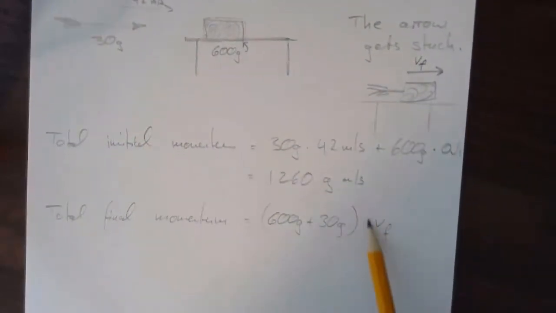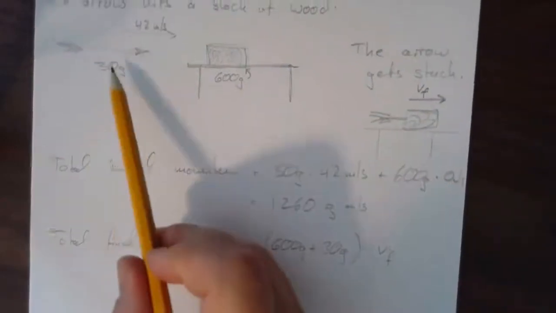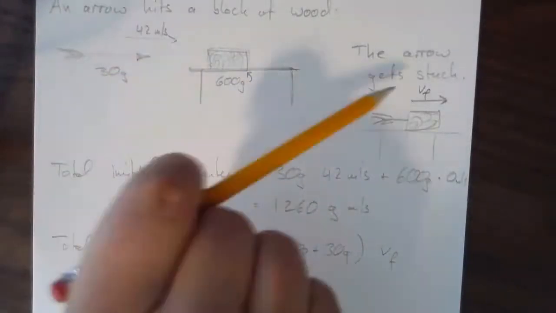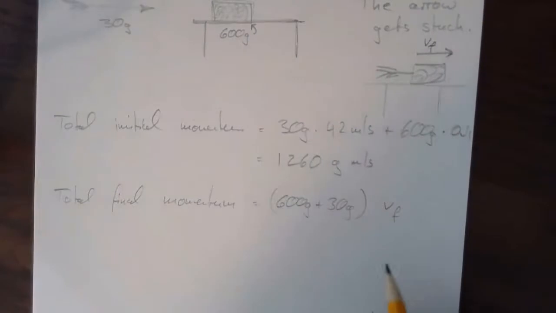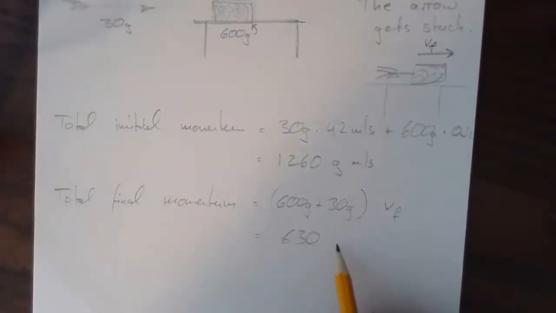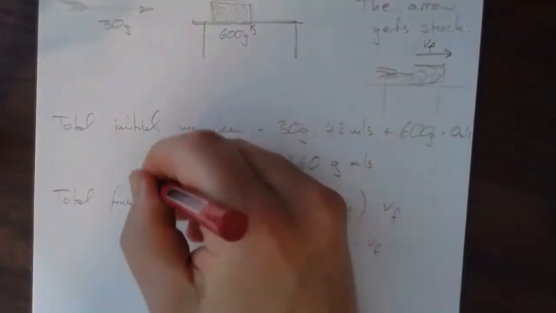Now, of course, mathematically, if this is a negative number, that tells you the thing is going backwards. But we anticipate the momentum is to the right, so it's going to continue to move to the right. So that is 630 grams times v final. And I said those two are equal to each other.